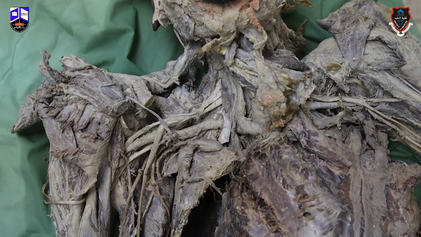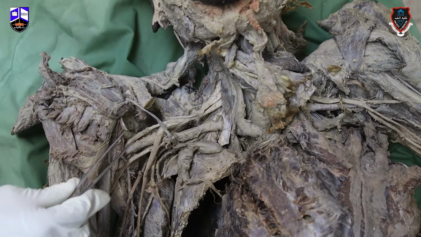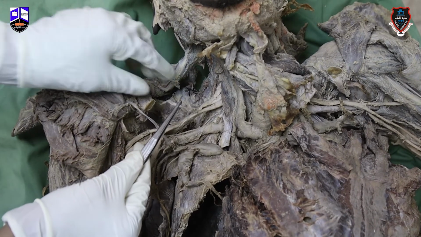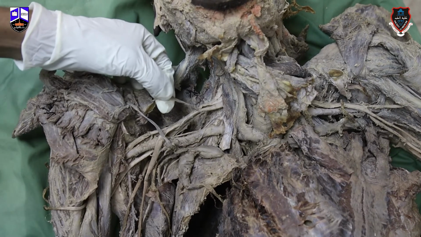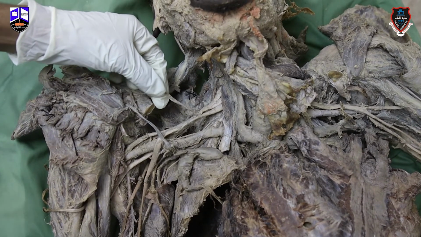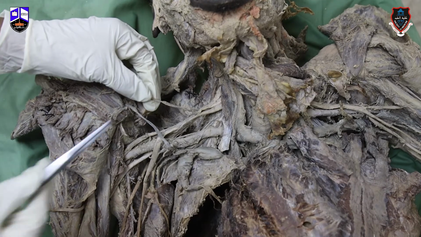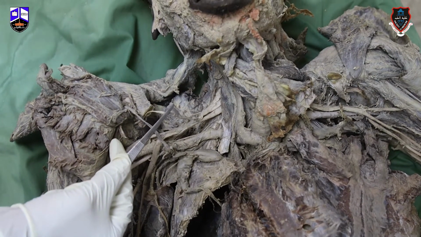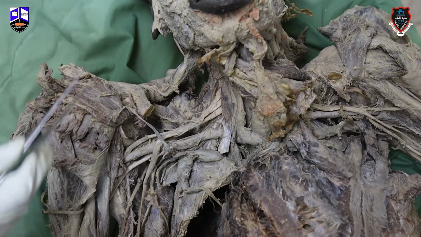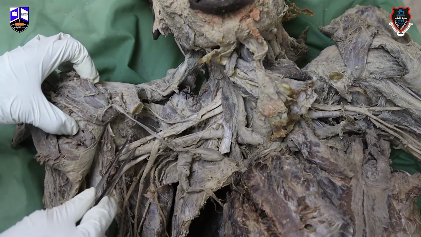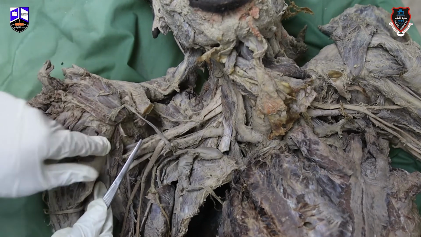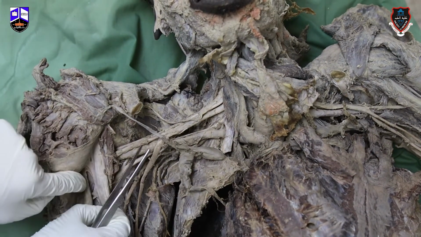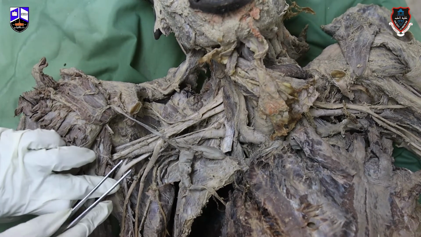Okay. The first one is this one, which arises high up from the lateral cord to supply the pectoralis major. It is called the lateral pectoral nerve. This is the lateral pectoral nerve. The second one is this one that pierces the coracobrachialis muscle.